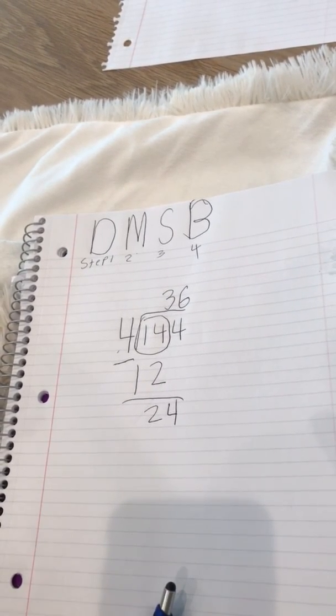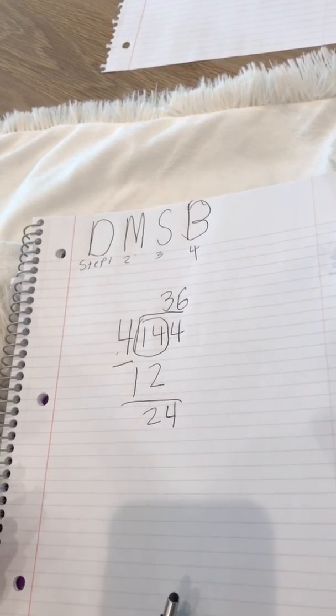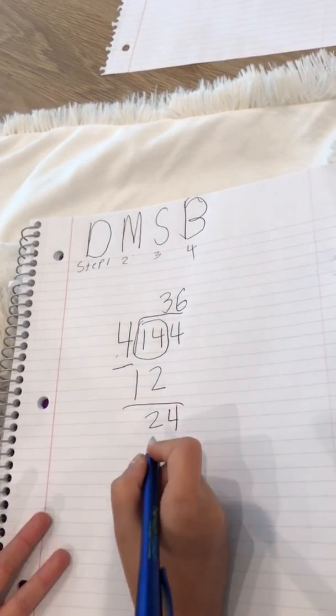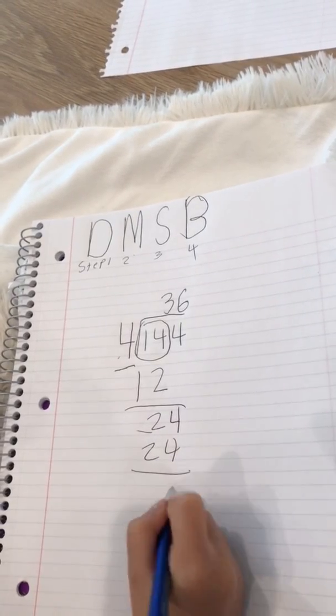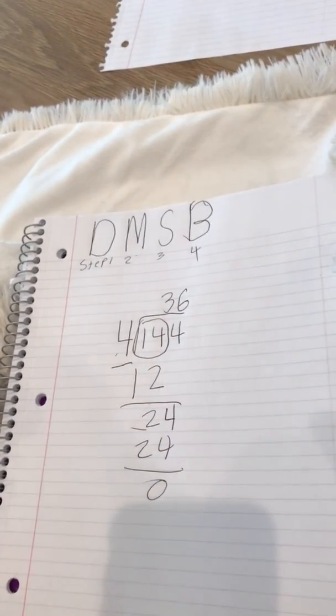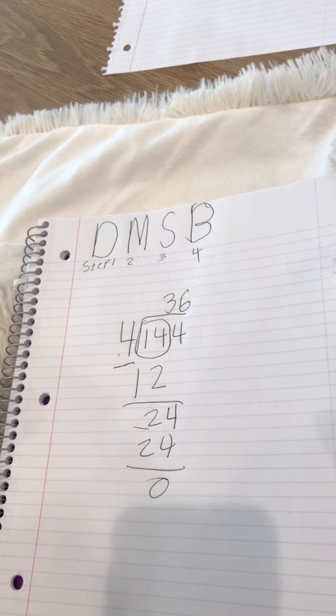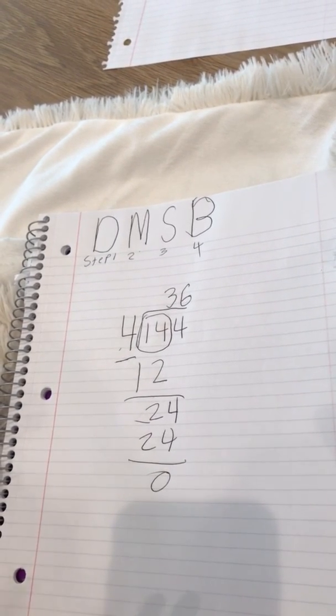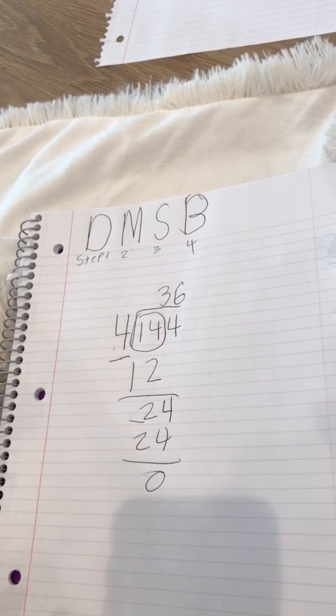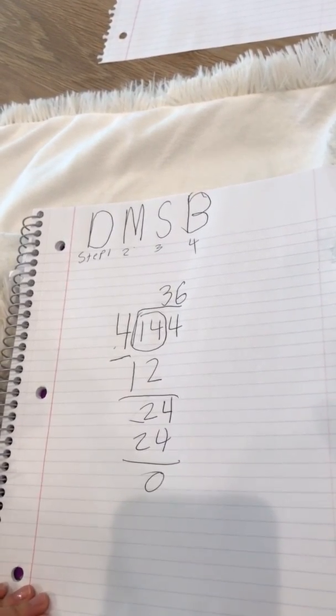So 6, 12, 18, 24. And then we want to subtract: 24 minus 24 gives us 0. So there is no more to the problem. We just figured out 144 divided by 4.